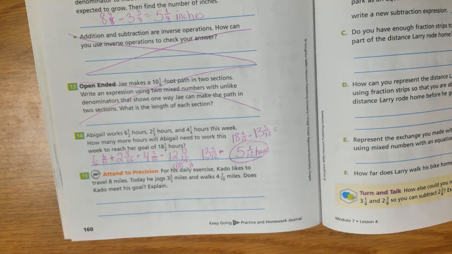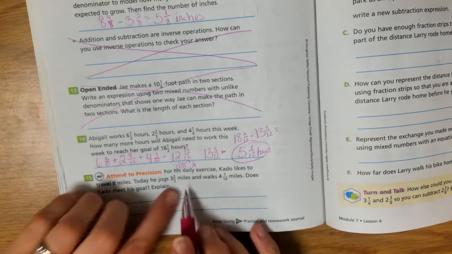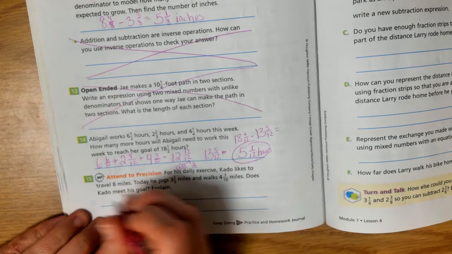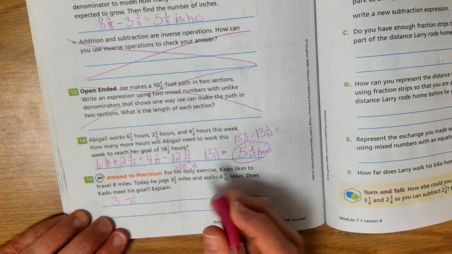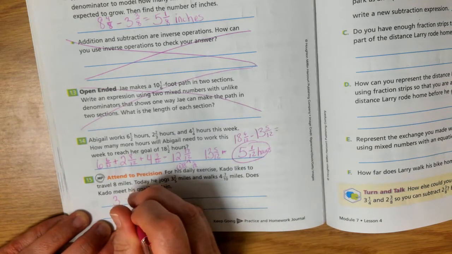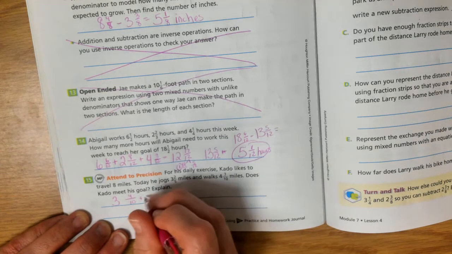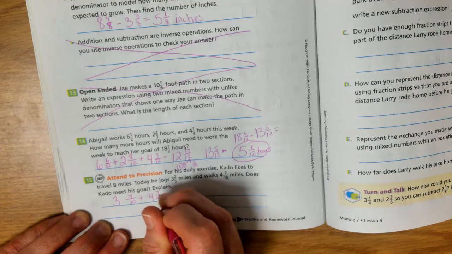So for his daily exercise, Cato likes to travel 8 miles. Today he jogs 3 2/5 miles and walks 4 7/10 miles. Does Cato meet his goal? Well, let's see. We have a 10 in common, so we're going to rename this. We're going to multiply the top and the bottom by 2: 3 4/10 plus 4 7/10.